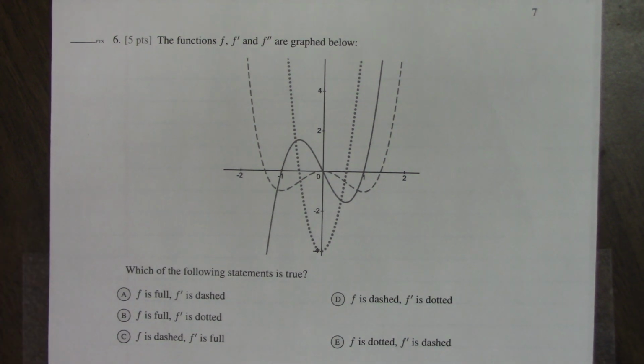Question 6 says the functions of f, f prime, and f double prime are graphed below. So we have all three on the same graph, and what they want us to do is identify these functions. There are sort of two approaches to a problem like this. You could get super analytical and start trying to compare and contrast each graph and look for inflection points and critical values. Or you can just use your basic knowledge of graphs.